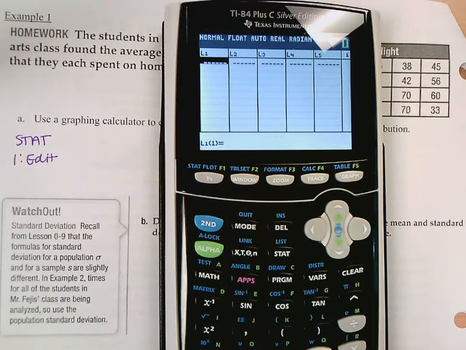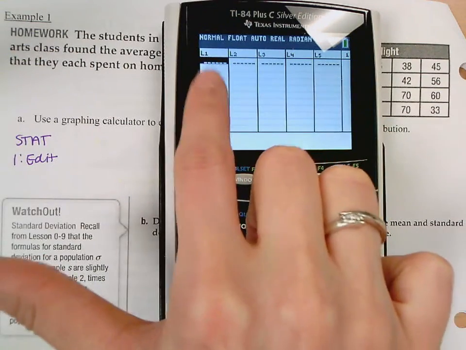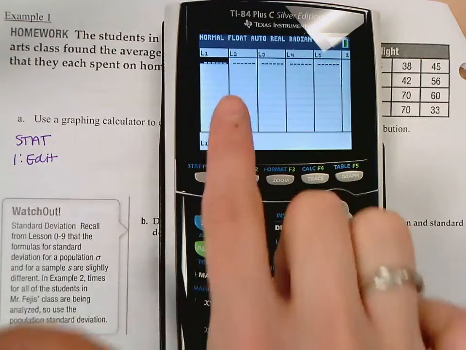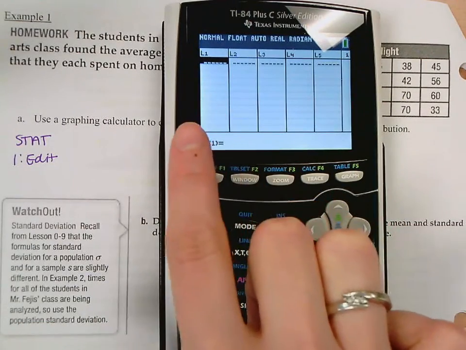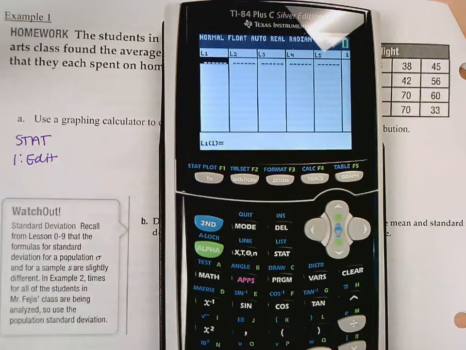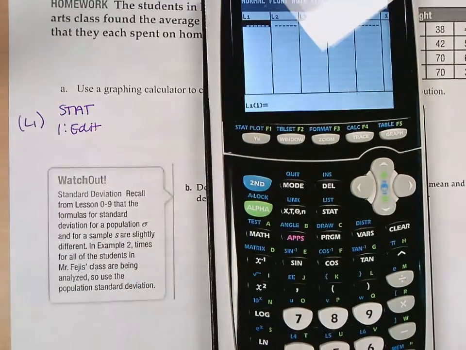And then I would make note of which list you are going to type things into. So if you don't have an L1, that's fine. Just make sure that you know the name of the list you're typing things into. So I'm going to write down, just because you need it for some other things, I'm just putting L1 so I remember I'm typing it into L1.